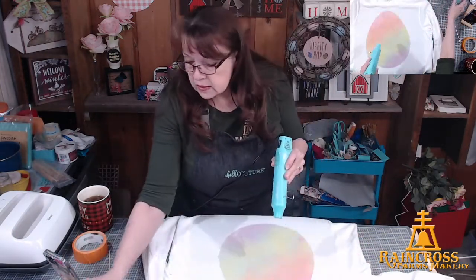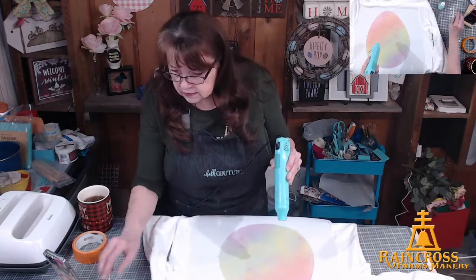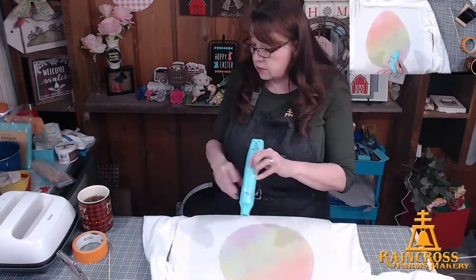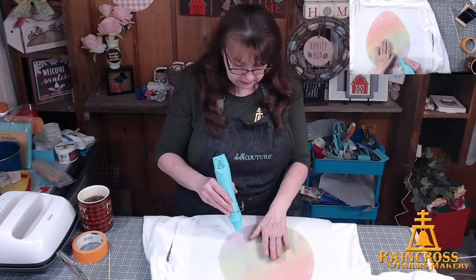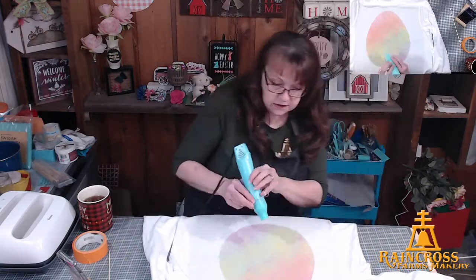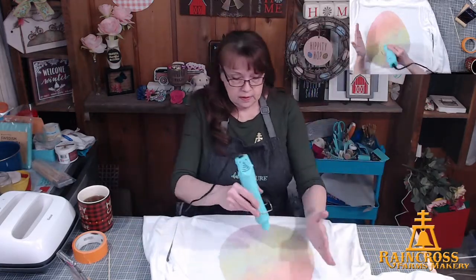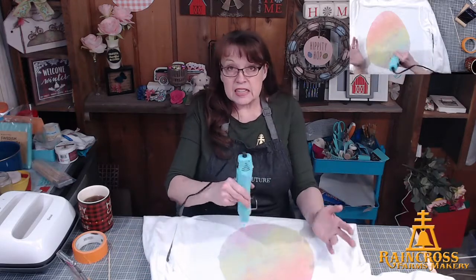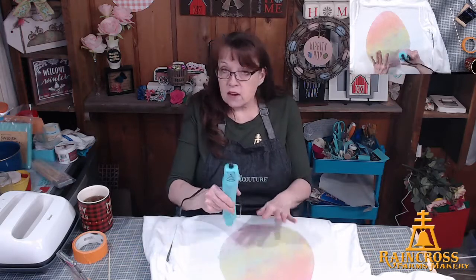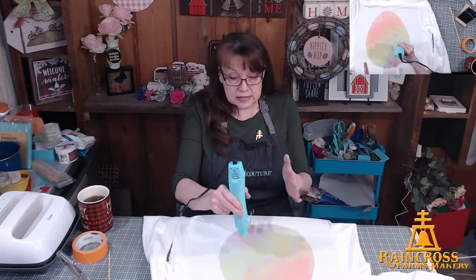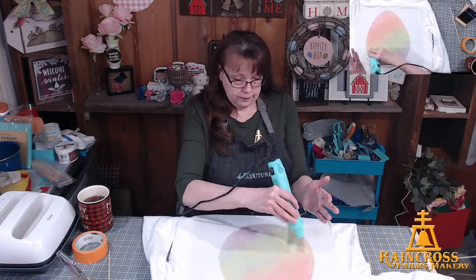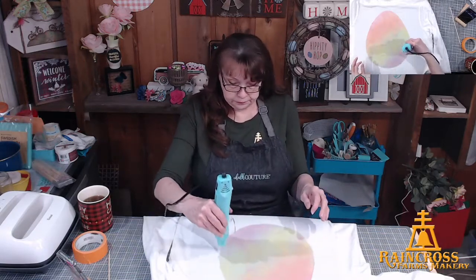Now there's a couple ways to heat set this. See that other lid? There's a couple ways to heat set this. I'm going to use my Cricut Easy Press. You can use a household iron. That will work just fine. It takes a little bit longer, but the idea is the same. It's to apply heat all the way through the ink, and even though this is watered down, it will still heat set. It just is thinner and more transparent.